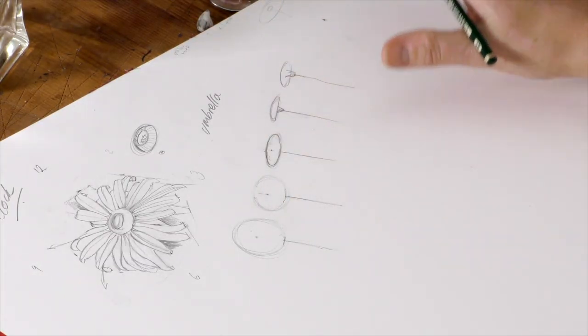So ellipses are something that if you want to practice, you can practice away with that. It's not necessary to get really perfect at ellipses for flower painting, because it's just a learning tool of realising what angle your flower is sitting at. So let's look at the flower as an umbrella.